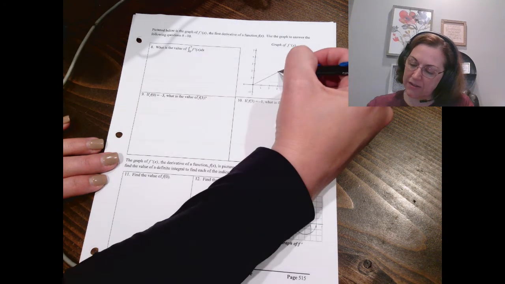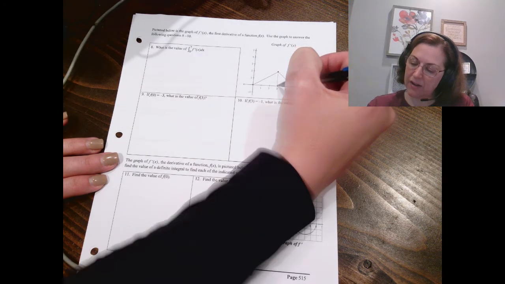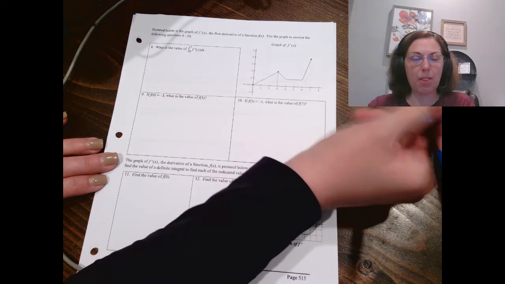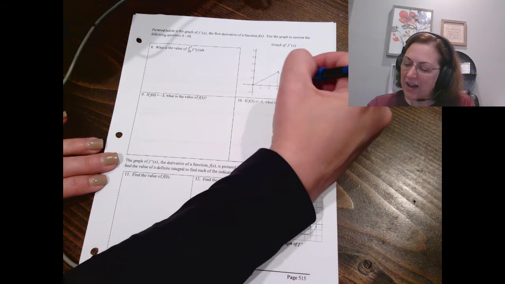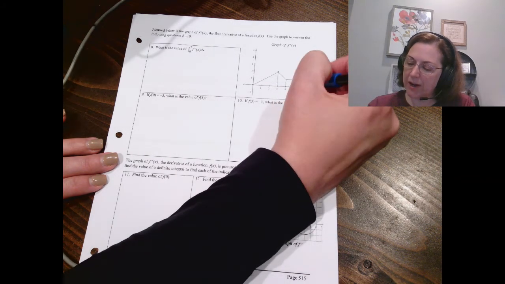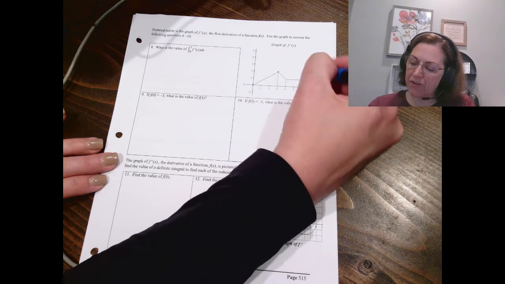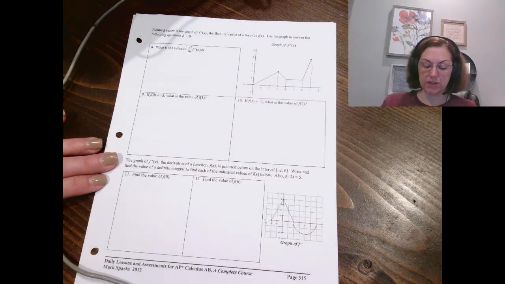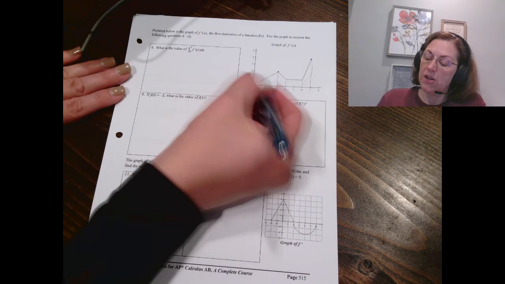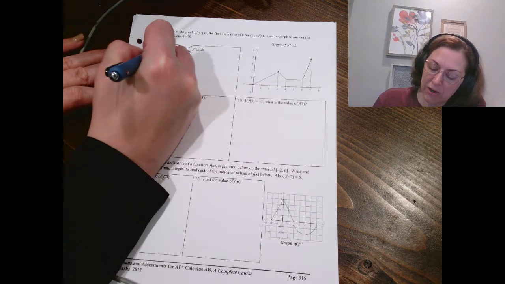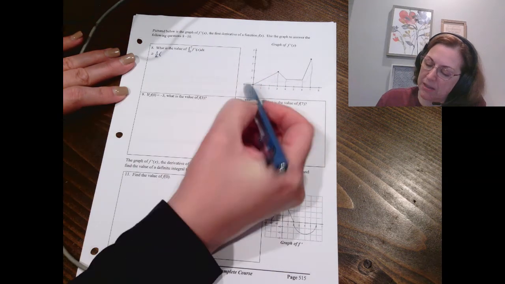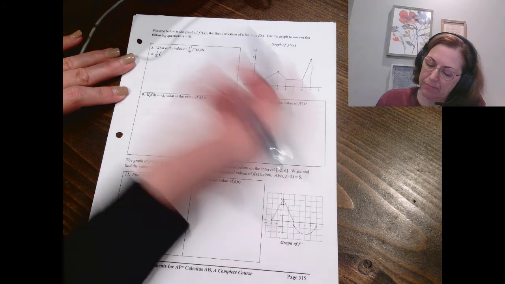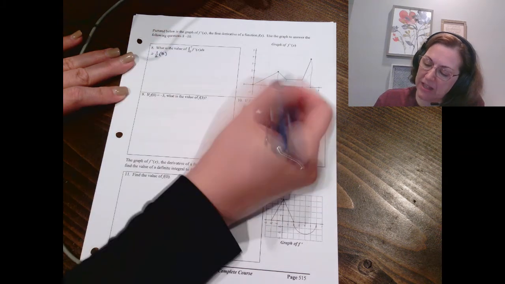I've got a trapezoid. I'm sorry, a triangle. I've got a trapezoid. I've got a rectangle. And then I've got another trapezoid. Okay. So let's do those separately. The first triangle, I've got 1/2 times the base, which is 3, times the height, which is 2.